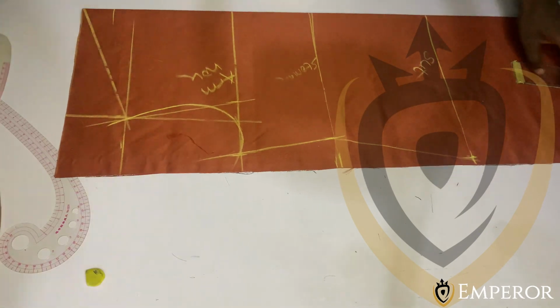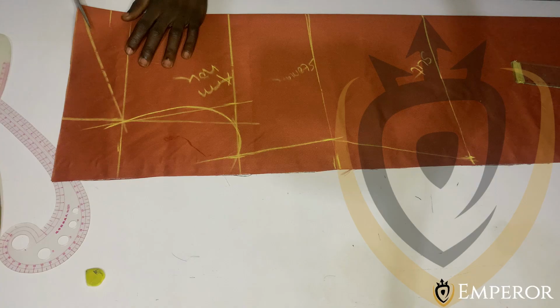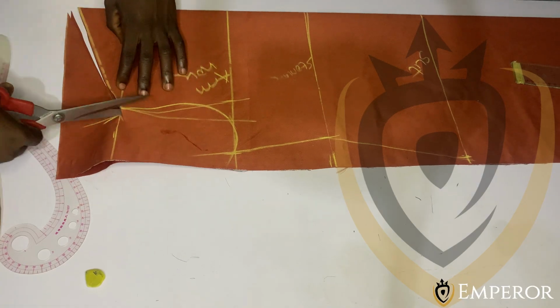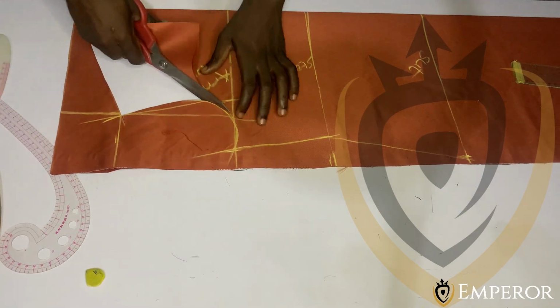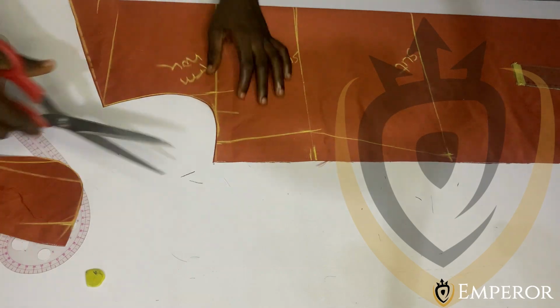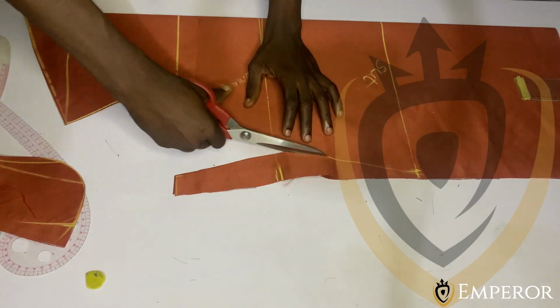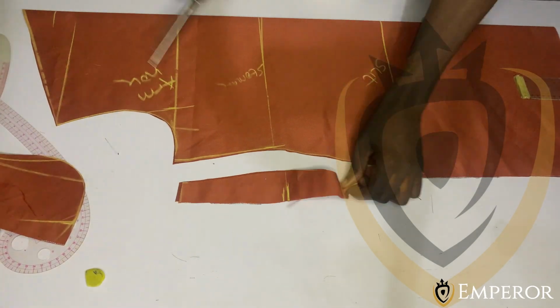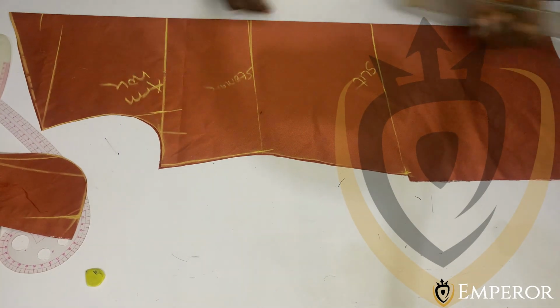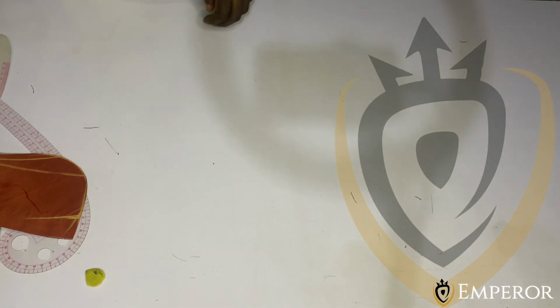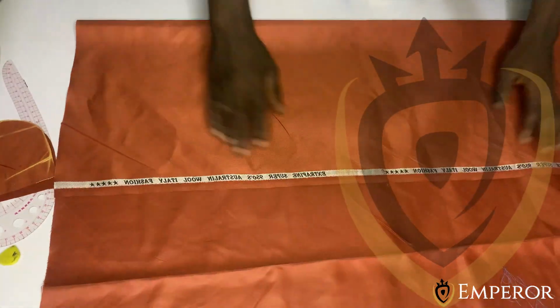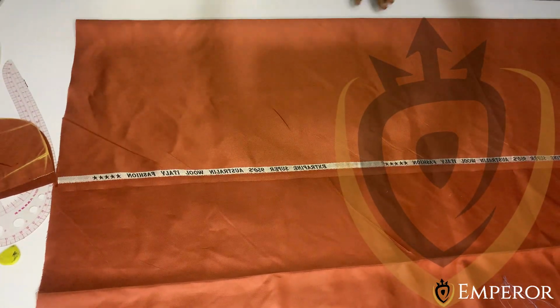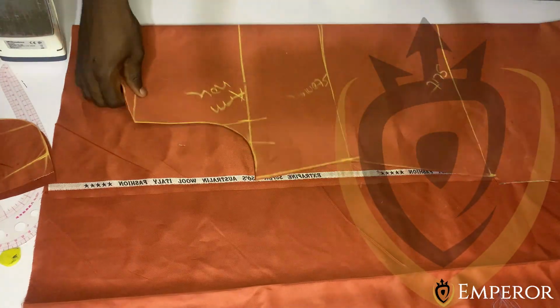So pay close attention to the line, to the shoulder, to the armhole. You have to be very careful with the armhole so that the clothes will not be so tight on the customer. You have to be very, very careful. A high depth of armhole can actually lead to the tightness of clothes at the chest side.